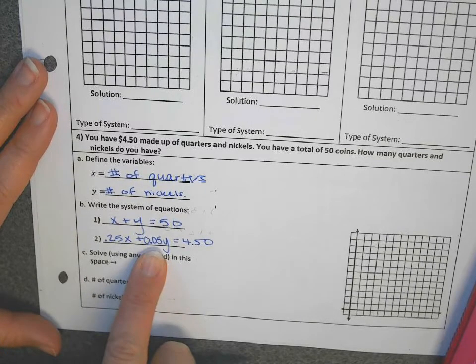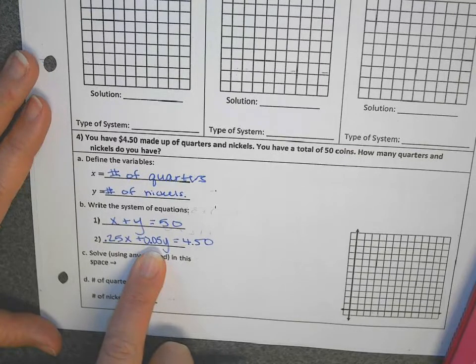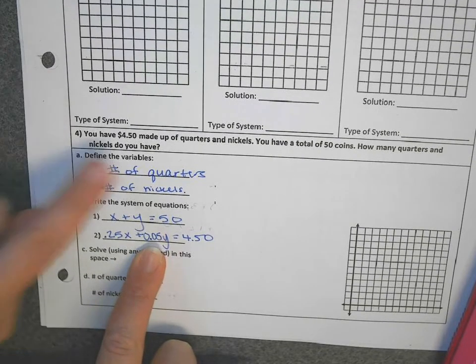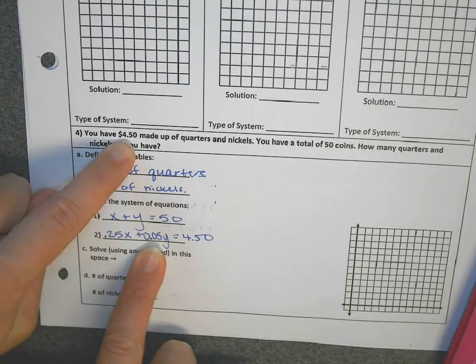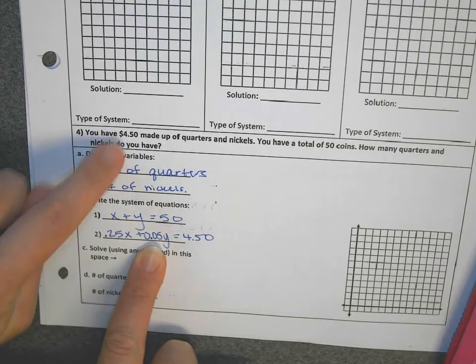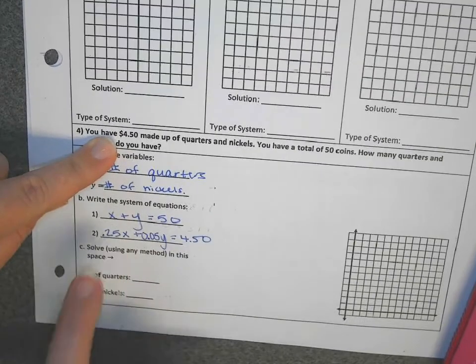Many people will tell me a nickel is worth 0.5. How much is 0.5 worth? 50 cents. Is a nickel worth 50 cents? No, you guys need to know how to write a nickel in terms of a dollar. Okay? Because that is in terms of a dollar. 4.5 is in terms of dollars. So when we write 25 cents, I want you to write it also as a dollar. It's $0.25.